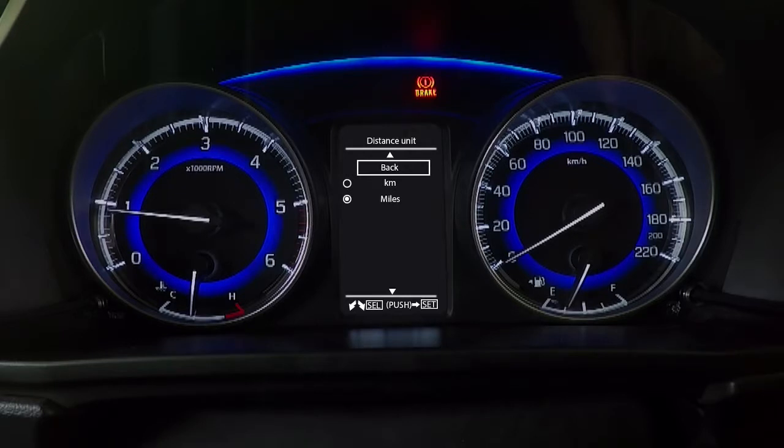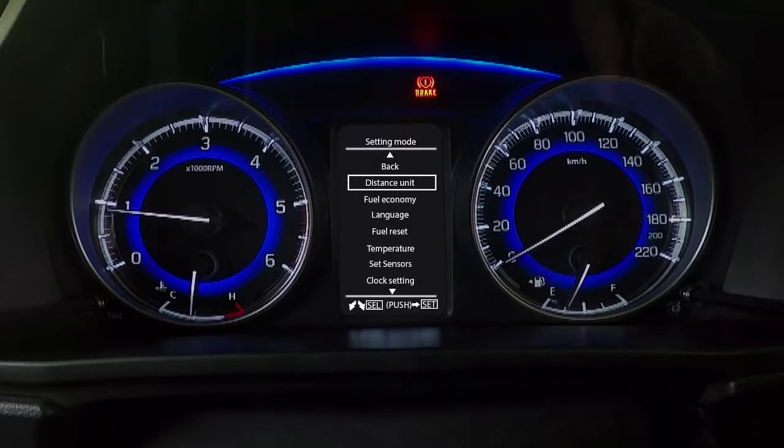While in India we use kilometers, most Western countries use miles. Keeping the global audience in mind, the Baleno offers both options. When we toggle back and press the MID knob, it exits the menu and goes to the main menu. Let's go to the second menu item, which is fuel economy.